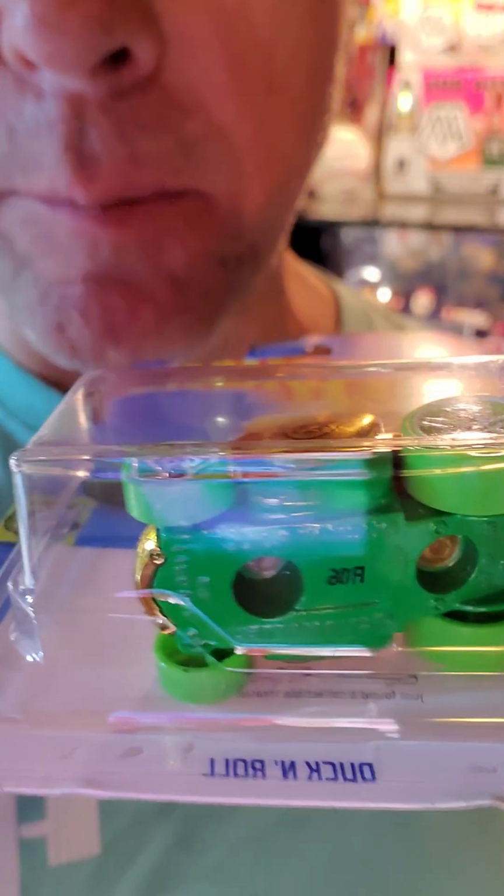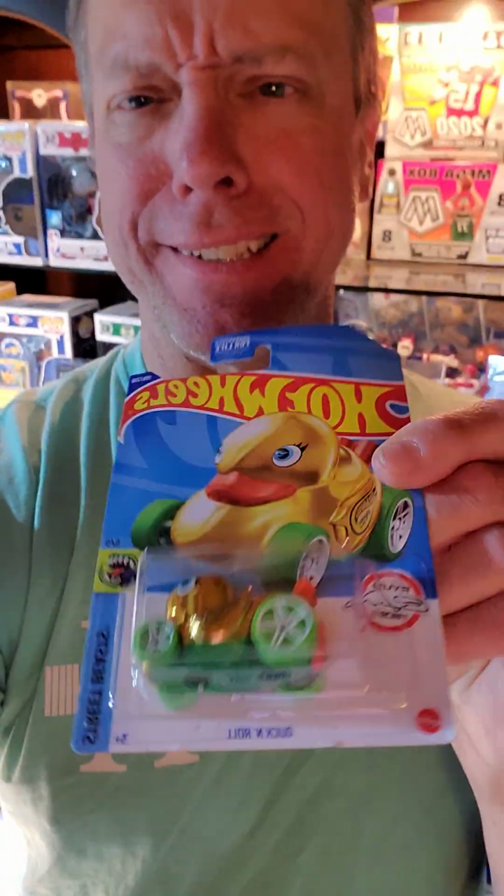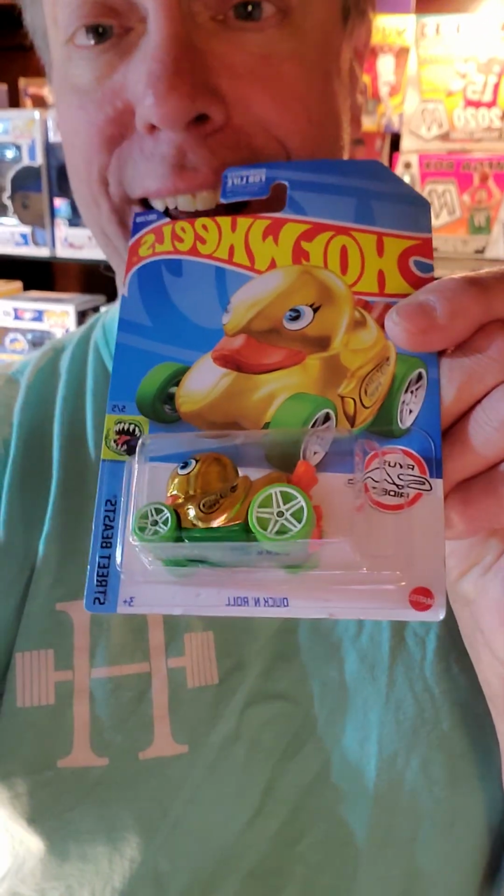And beneath the car, you can't really see it, that's that faint writing on the cardboard package. I can't read it all, but it says you've found a collectible Treasure Hunt. So I got this at Dollar Tree, I think. Now everything's $1.25 there. And it sold for $17.